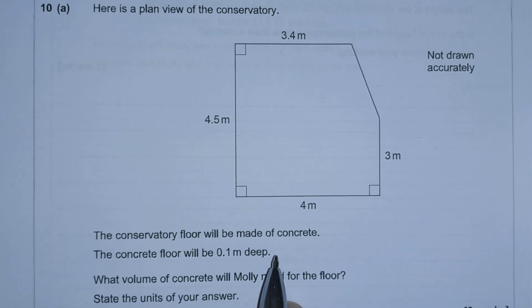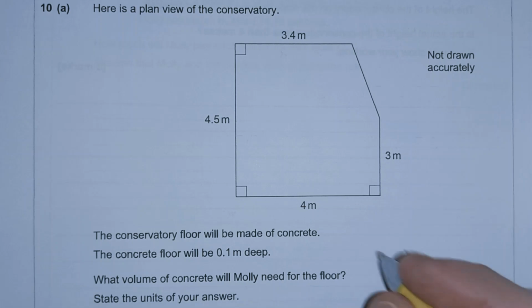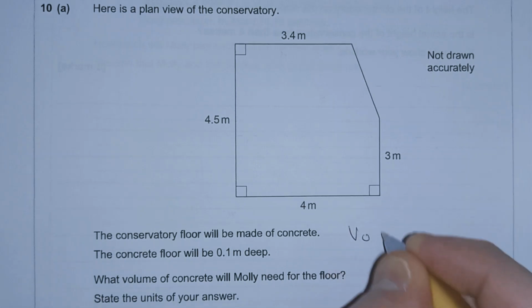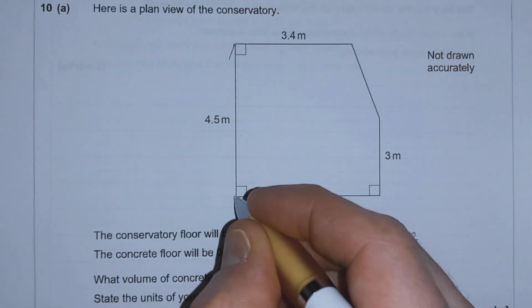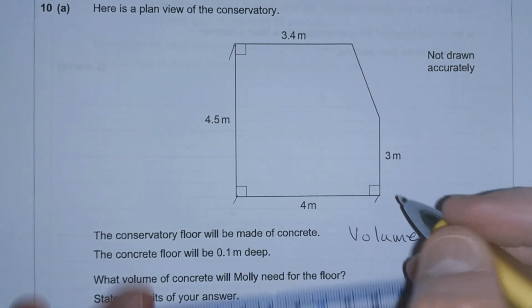The conservatory floor will be made of concrete. The concrete floor will be 0.1 metres deep. What volume of concrete will Molly need for the floor? Right, so for the volume, normally if it's a cuboid, we'd do the length times the width times the height. But because it's not a cuboid, we've got this funny shape, this sort of funny cross section. But what we can do is show we have got depth to this.